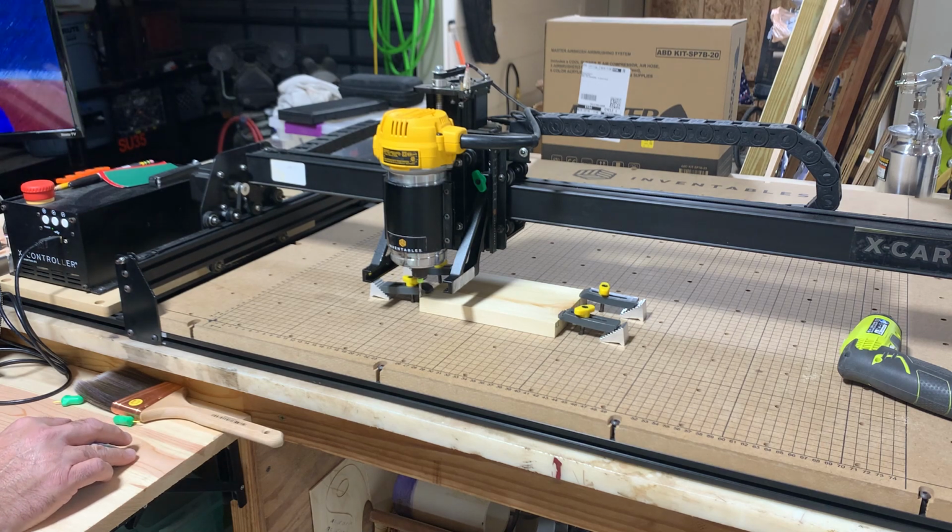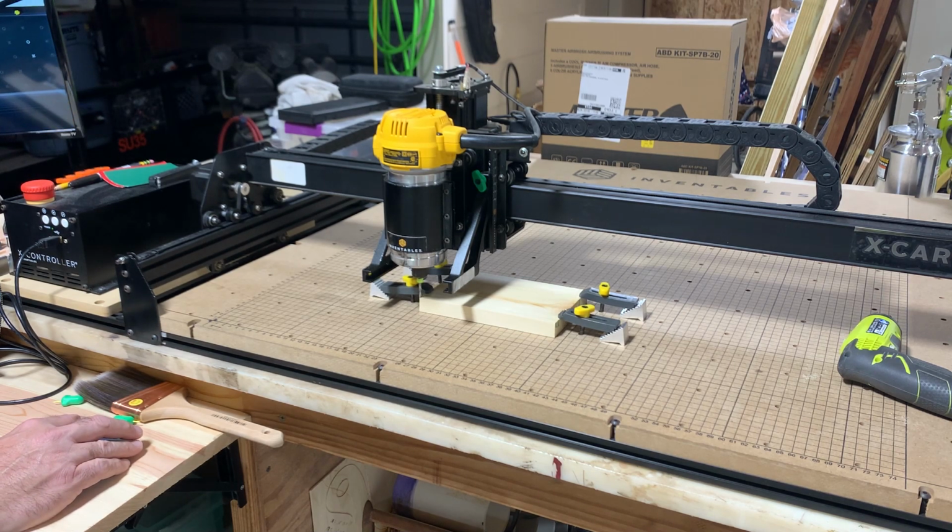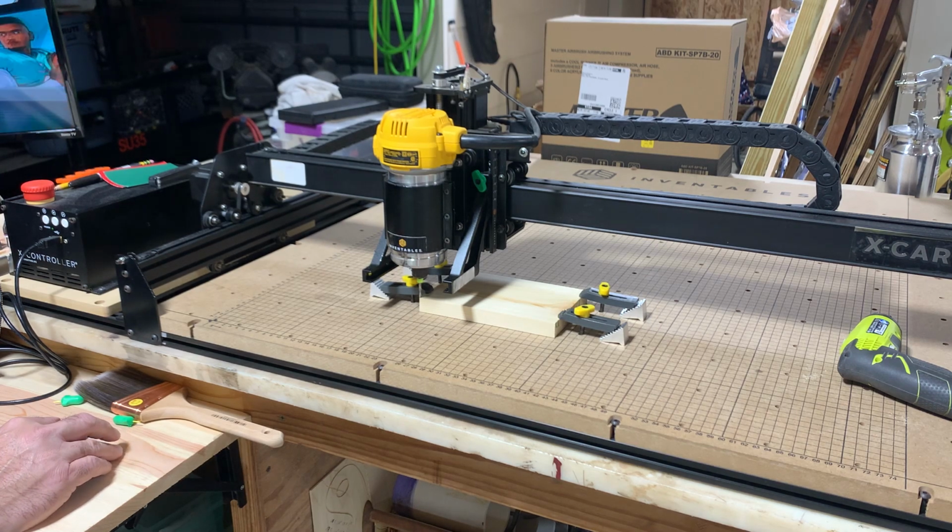Let's see, it says that it's going to take 24 minutes to cut both of these out. So let's hit carve, depth's right, material is secured, yes. Change bit to the downcut spiral, bit confirmed.